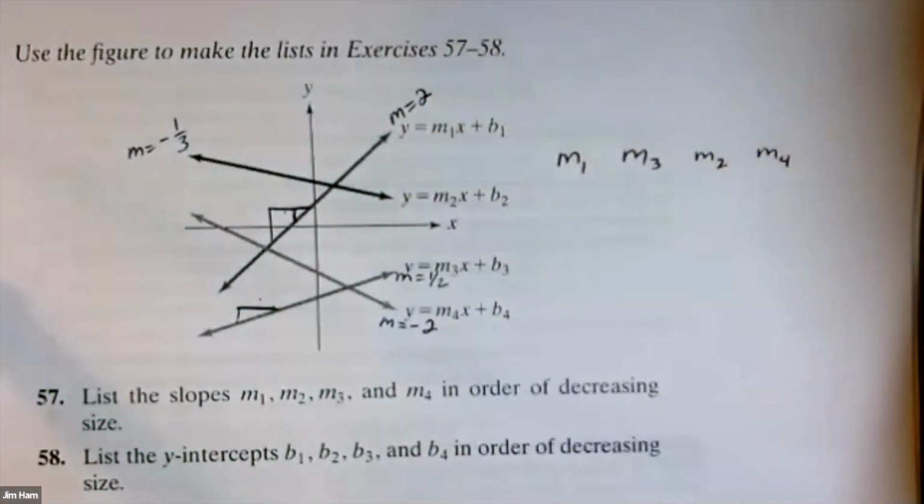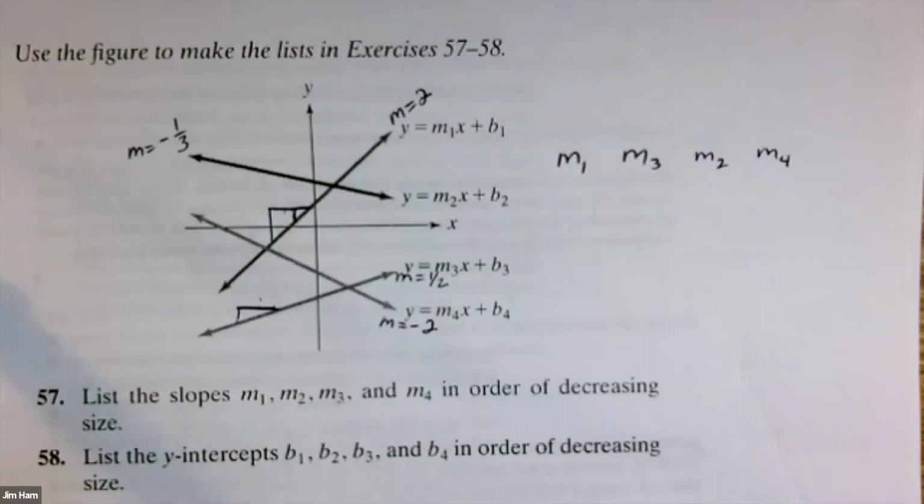So an answer is going to be something like B1, B2, B3, and B4. So list those 4 in order from largest to smallest. And the B's are the Y-intercepts. So focus in on where each one of those lines cross the Y-axis. And yeah, go ahead and enter it into the chat. And then again, question mark if you don't know. I have lots of question marks. We'll take some time to go through it in a little bit more detail.